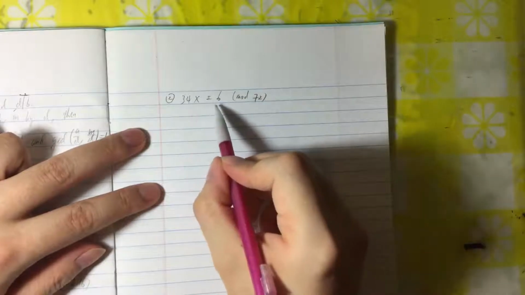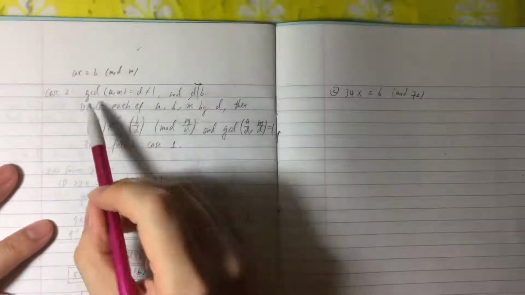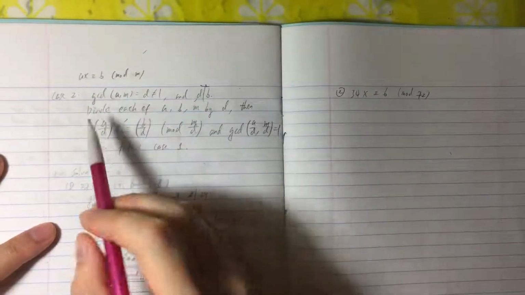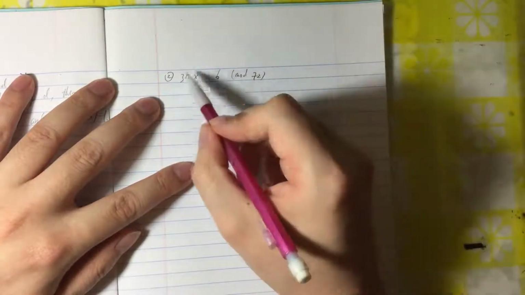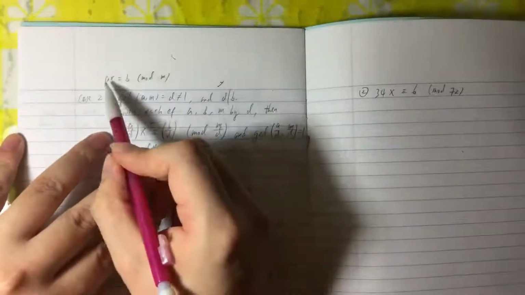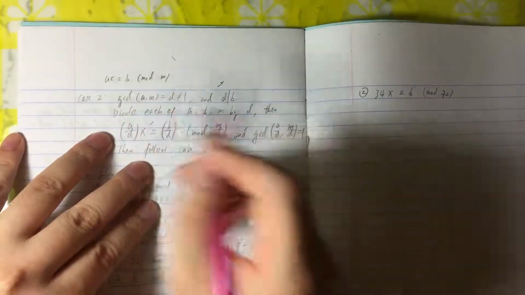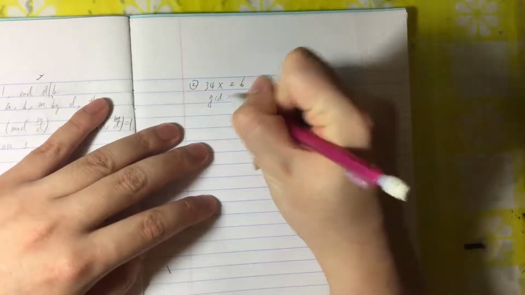34x is congruent to 6 mod 72. First step, we check the GCD of A and M. These three numbers represent A, B, M. We must match this equation, A, B, M. First step, find the GCD of A and M.